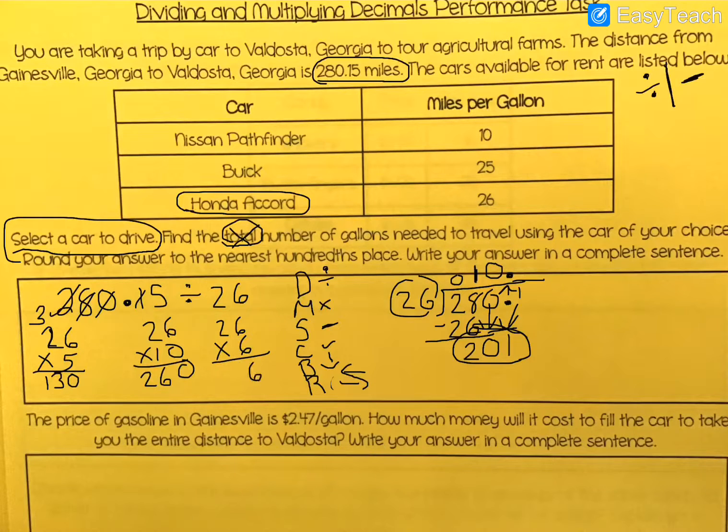6 times 6 is 36. Regroup my 3. 6 times 2 is 12. Plus 3 is 15. I'm still below 201. So I'm going to try another benchmark number. All right, so the next benchmark number that I'm going to try is 7. 26 times 7. 7 times 6, put my 2, regroup my 4. 7 times 2 now is 14, plus 4 more, 18. So that's 182. So I'm pretty close to 201 right now.